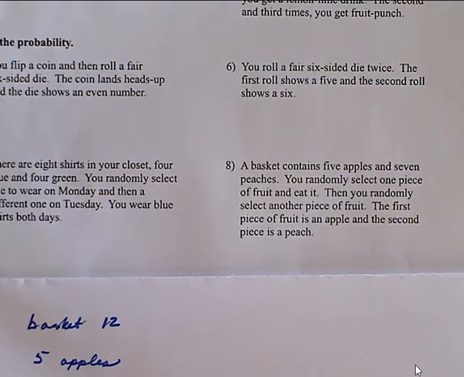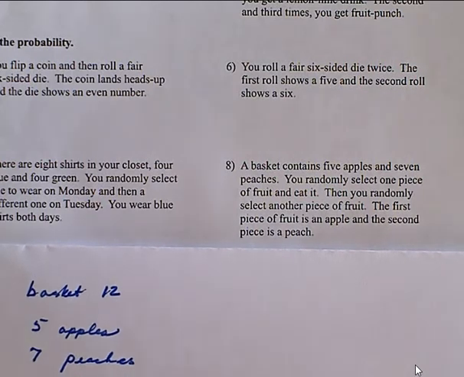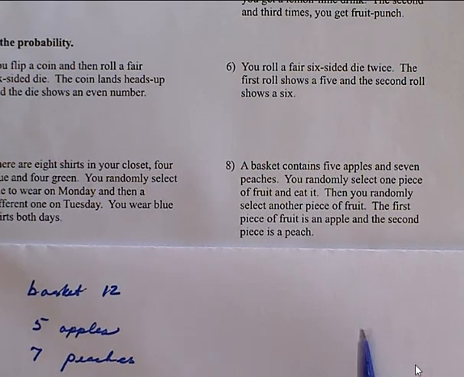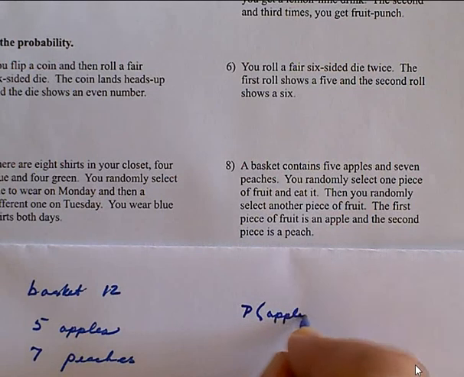You randomly select one piece of fruit and eat it. Then you randomly select another piece of fruit. The first is an apple, the second is a peach. Now, obviously, since you're eating the first piece, you can't replace it. So this is just like number 7. This is an example where we're doing an and. But be careful what we're looking at here. The first time is an apple. There are 5 apples. So the probability of choosing that apple on the first attempt is 5 out of 12.